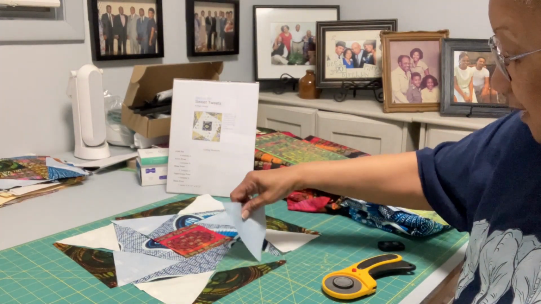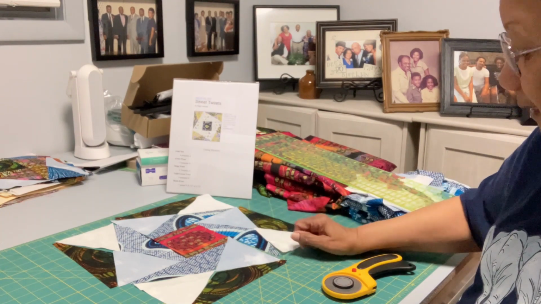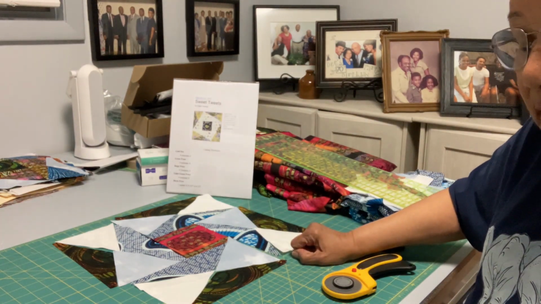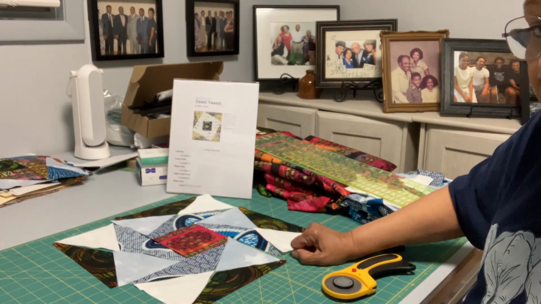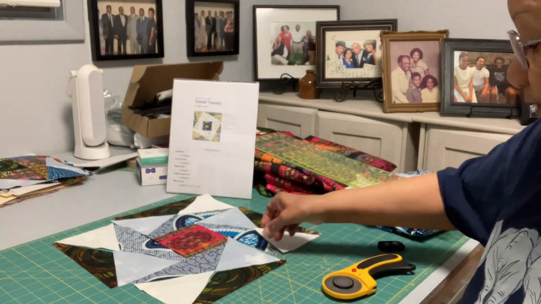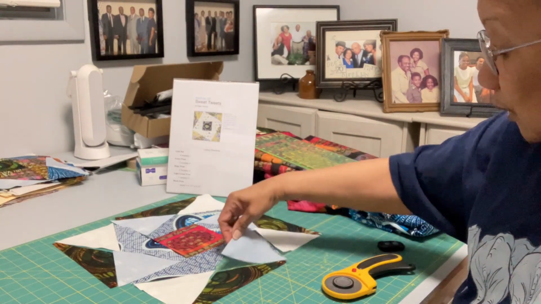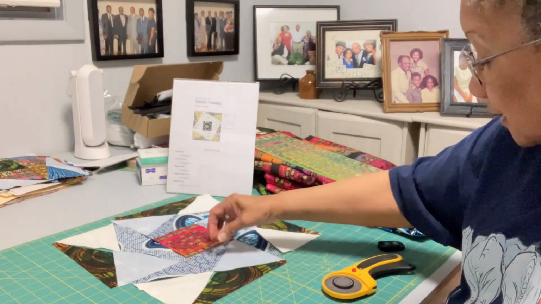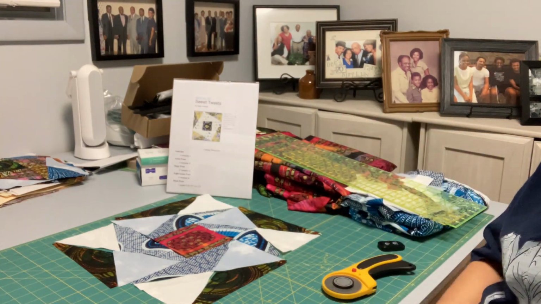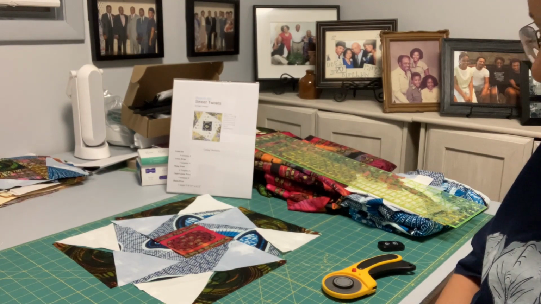If you do this, it doesn't work. It may not look like it to you now, but if you turn that on the side, it isn't going to work, and you're really going to get some distortion because you will be exposing a biased edge.